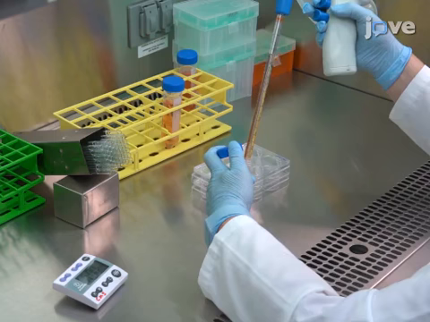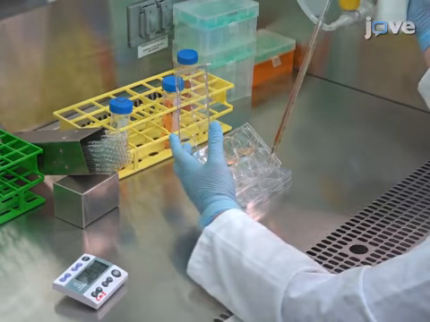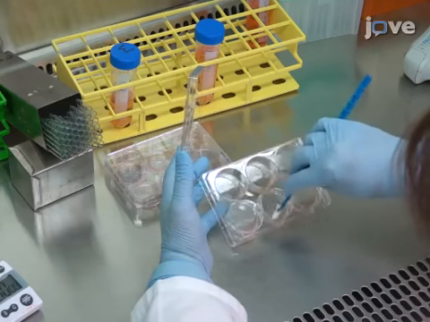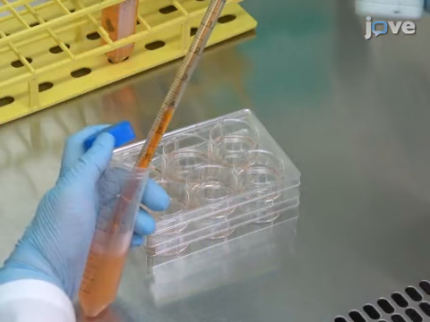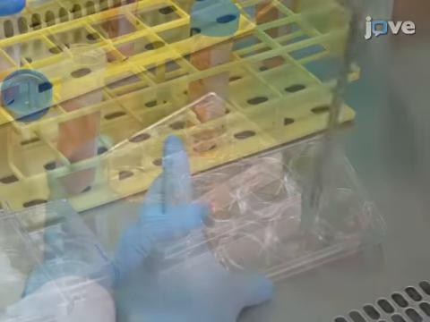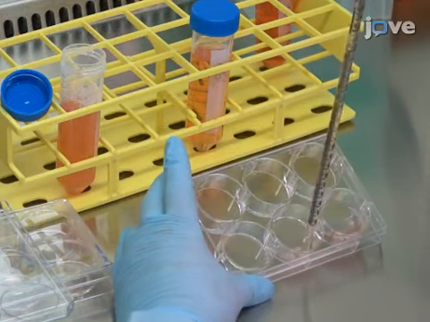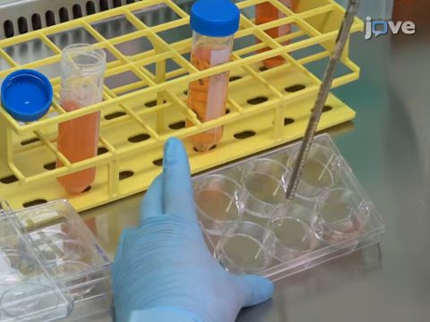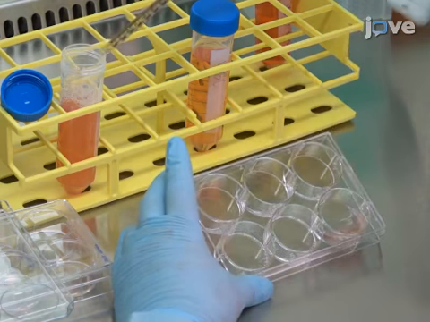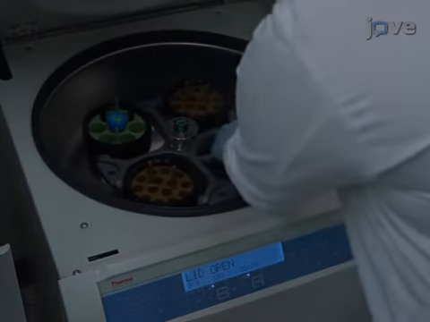After 1 minute, aspirate the trypsin and add 1 milliliter of stop media to each well. Using a cell scraper, scrape the cells off the plate. Then, add 1 milliliter of wash buffer to each well. With a 2 milliliter serological pipette, triturate the cells 3 to 5 times to break up large clumps, and transfer the cells to a 50 milliliter conical tube. Centrifuge the hPSCs at 330 times G for 5 minutes.